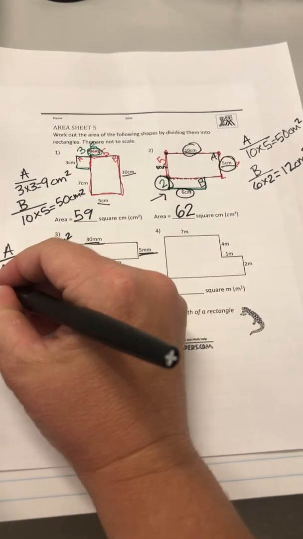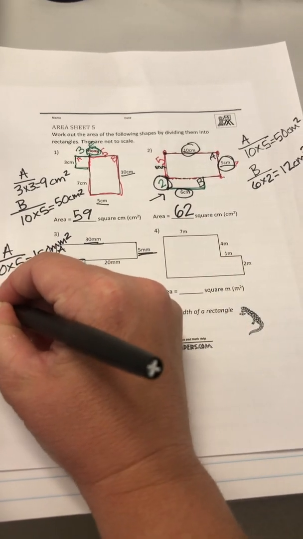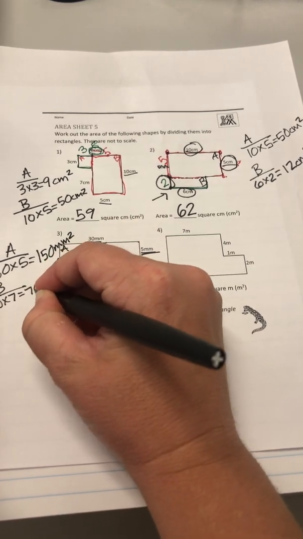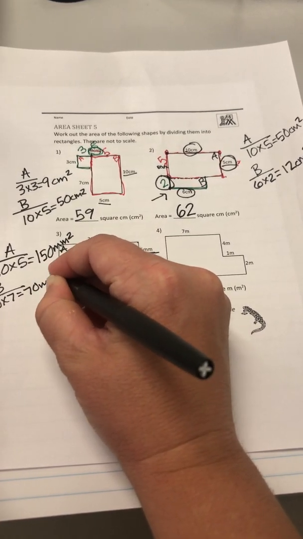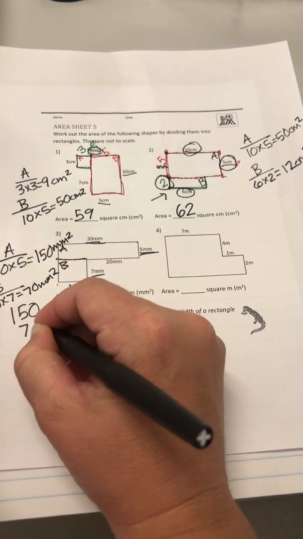And then figure B is a 10 by 7, 70 millimeters squared. Then I need to add them.